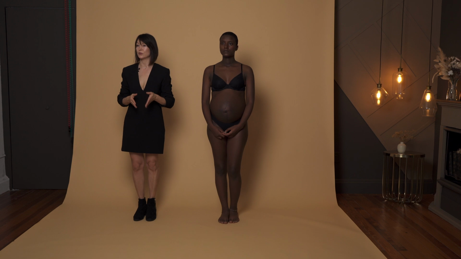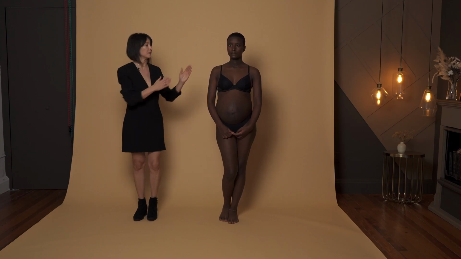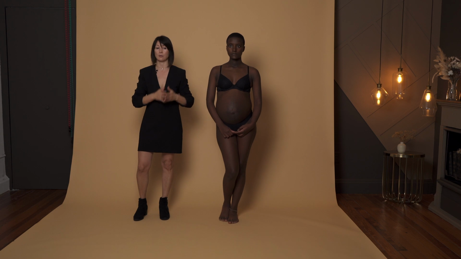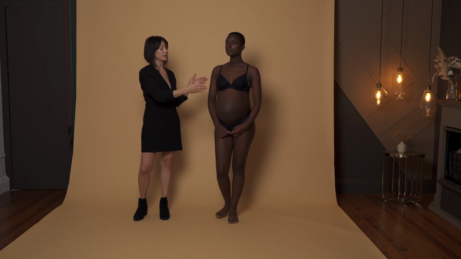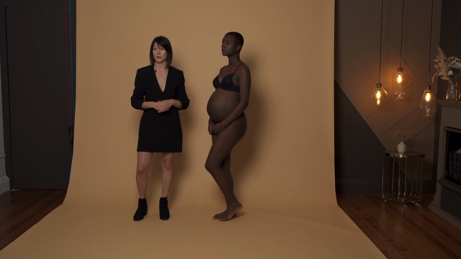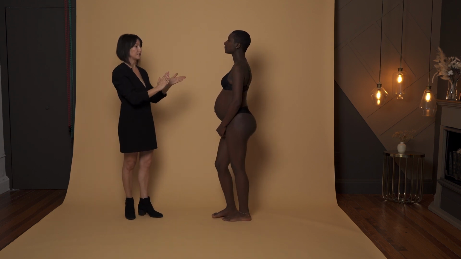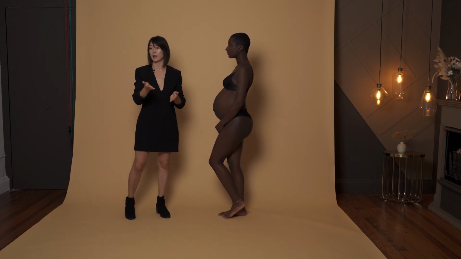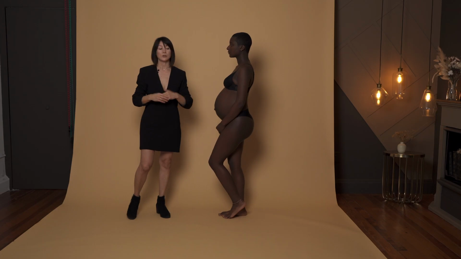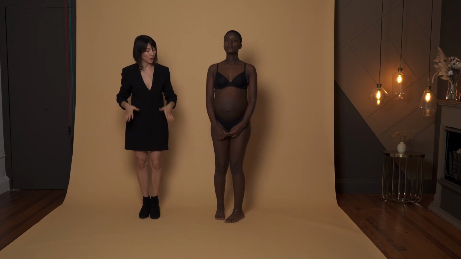So we're going to start with standing poses first. When it comes to standing poses, there are only 3 ways we can position our subject. The first way is the subject facing the camera. The second way is the subject at 45 degrees to the camera. And the third way is 90 degrees, or sideways to the camera, when we're photographing the profile of our subject. So now we're going to start with posing legs.